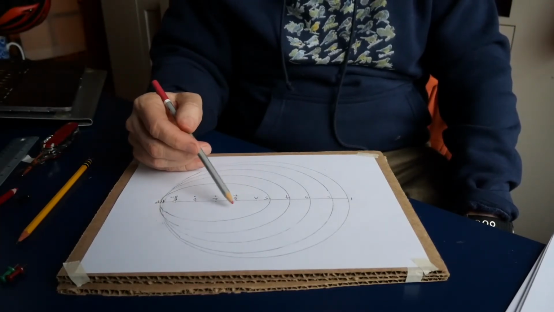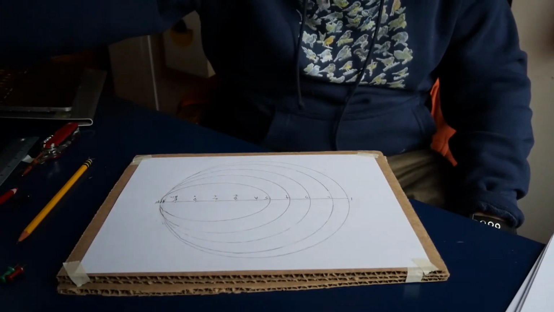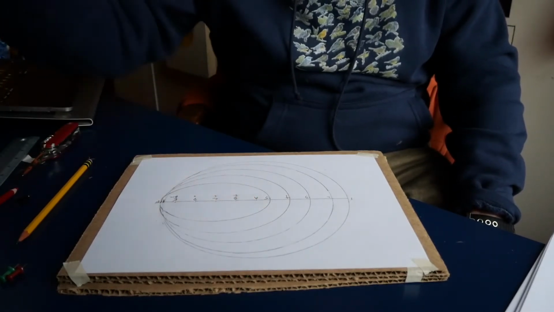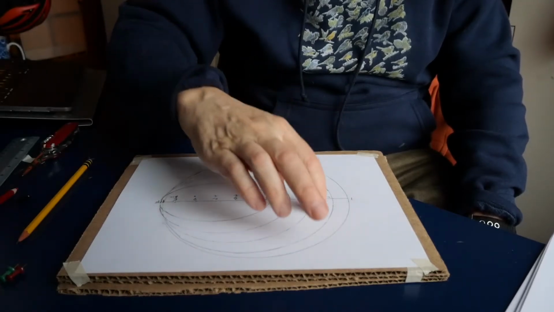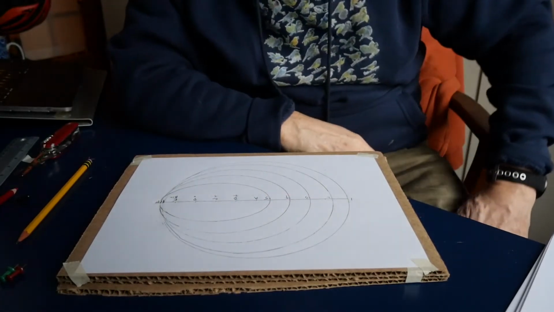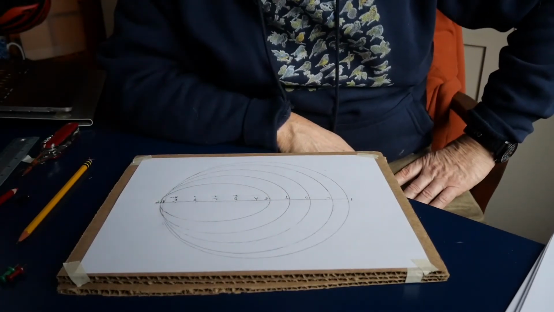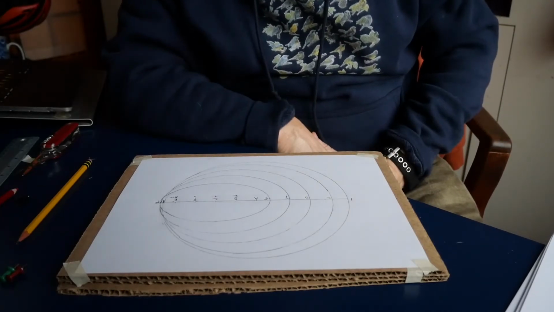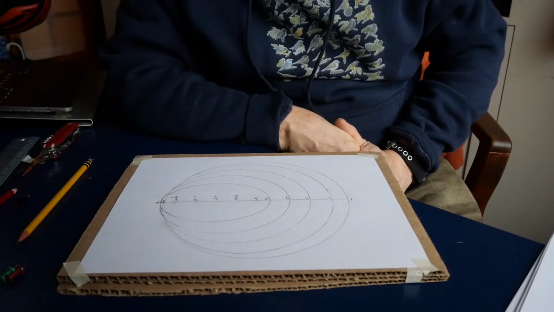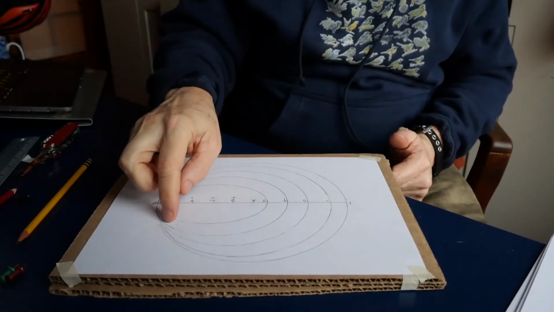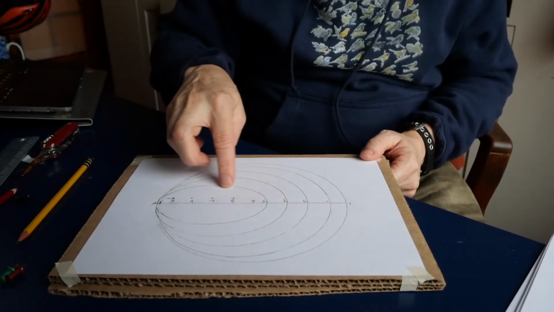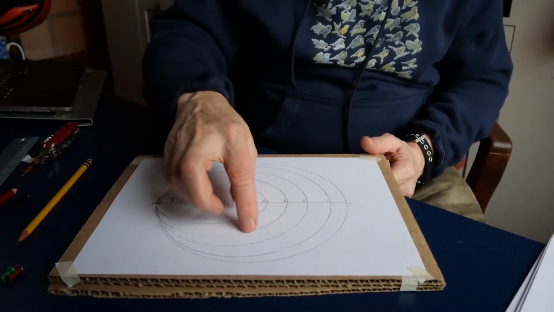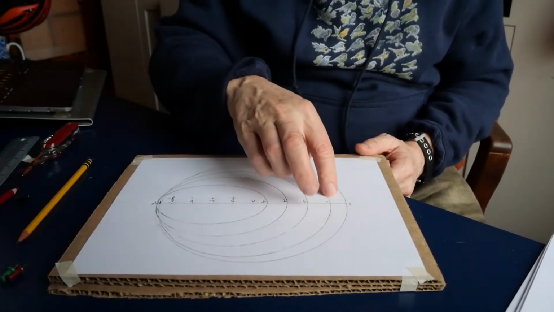So you could color in this middle shape one color, the second shape another color, third shape, fourth shape, fifth shape. You should then have 5 colors and a key for each, and you can label them 1, 2, 3, 4, and 5. 5 being your smallest, most eccentric ellipse, 4 being the second most, 3, 2, and 1.